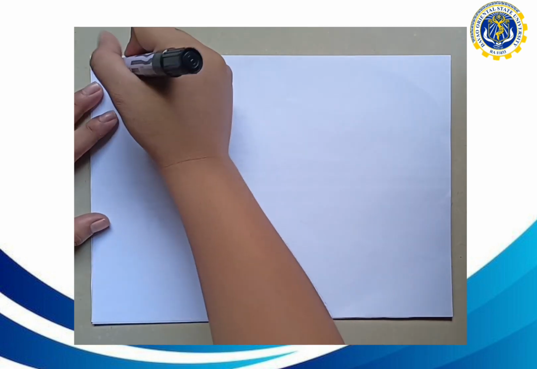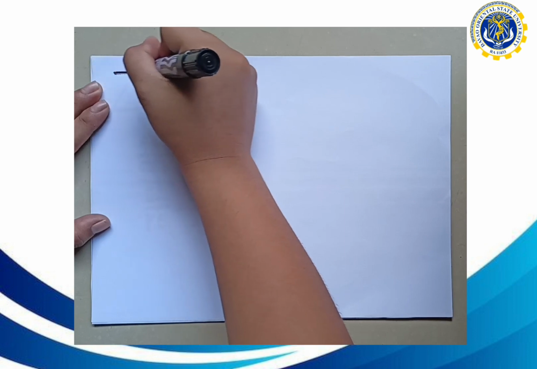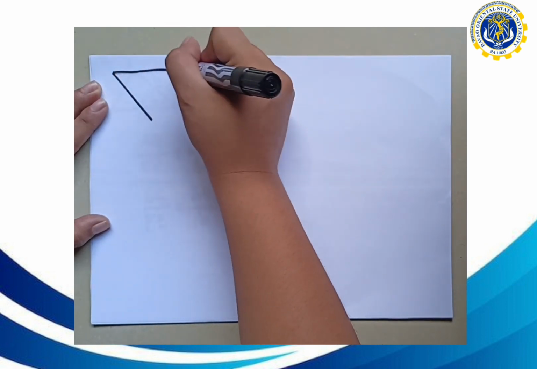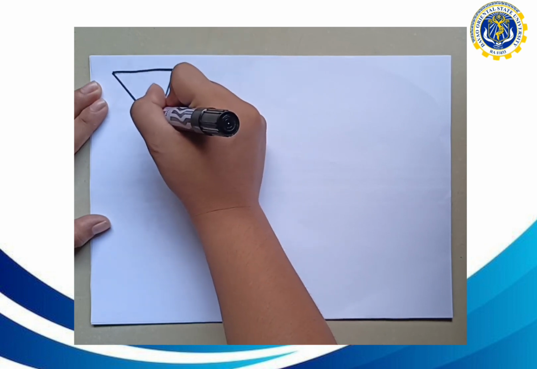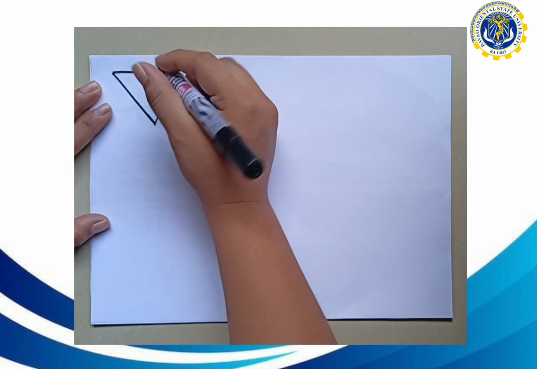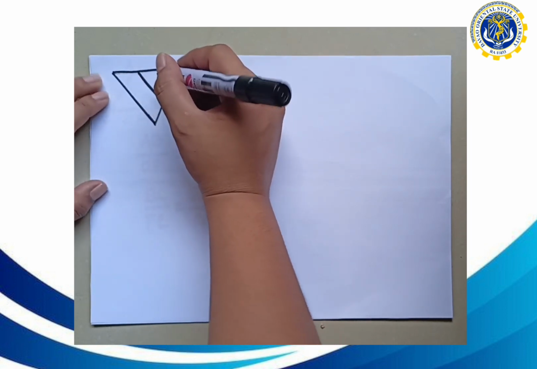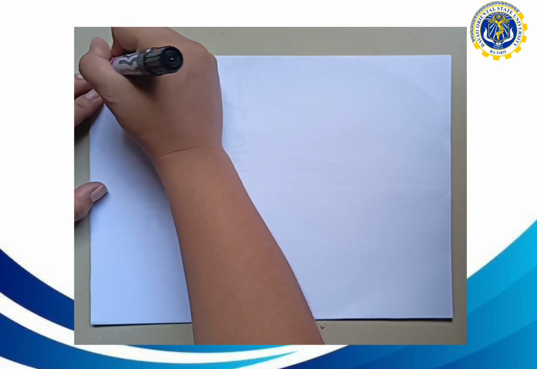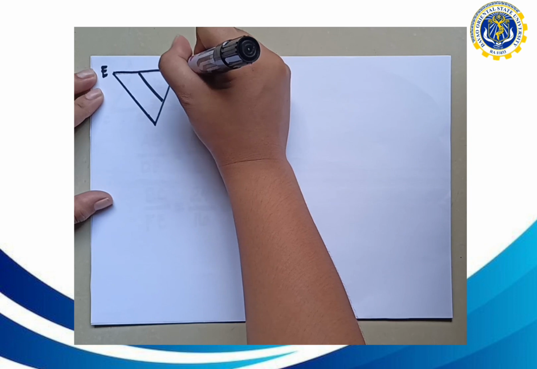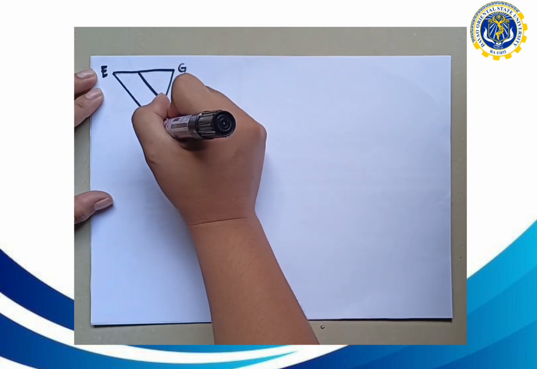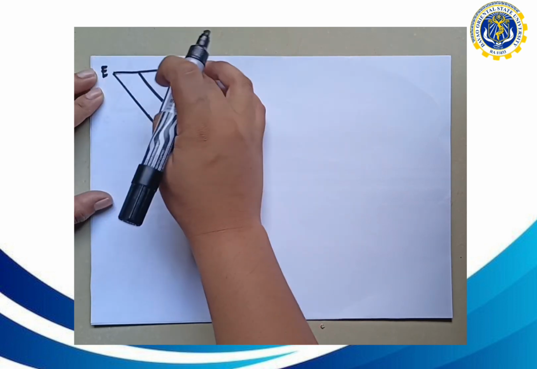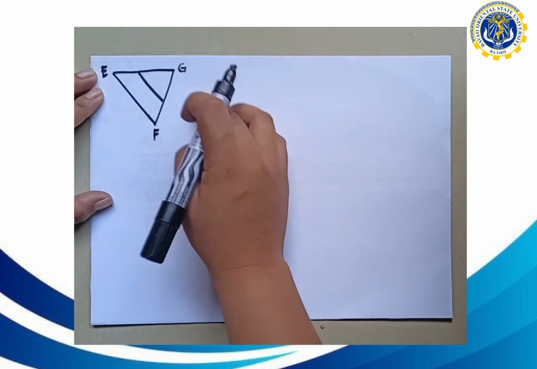So, we have E, G, F, which is the first triangle.